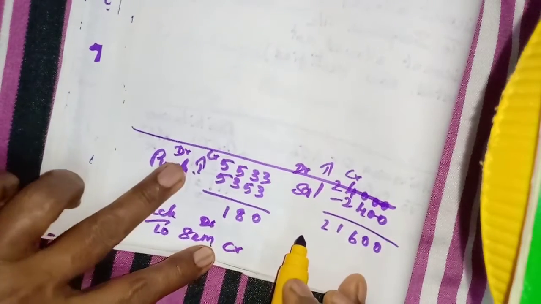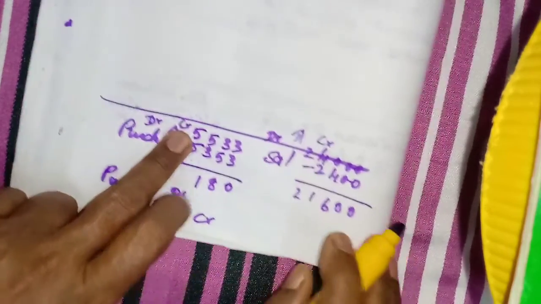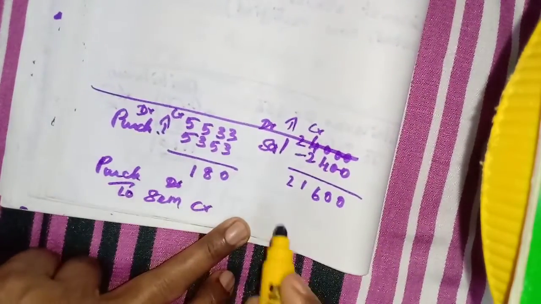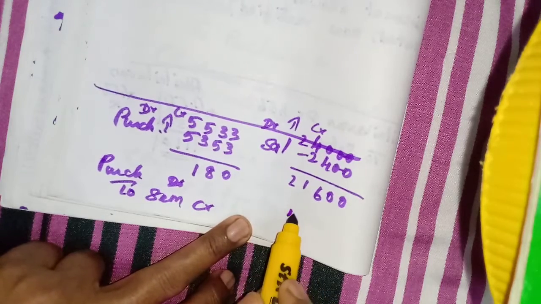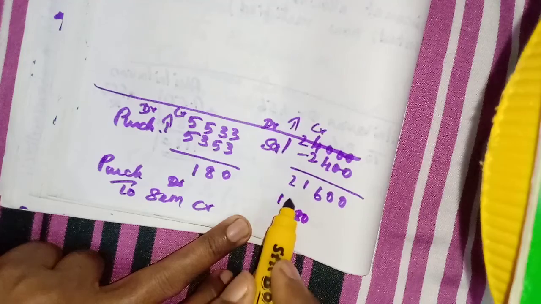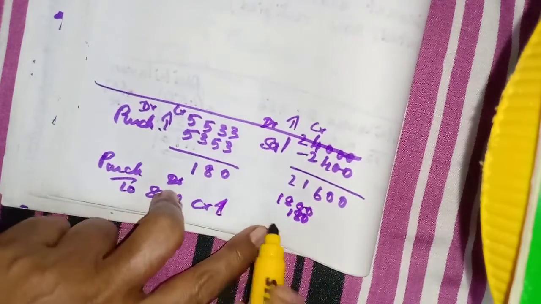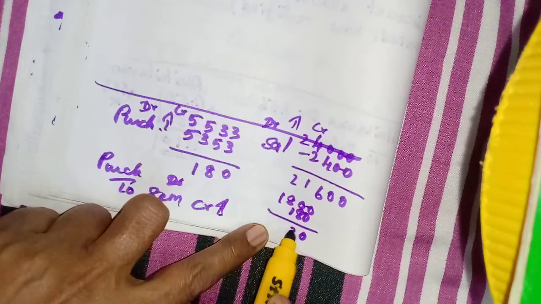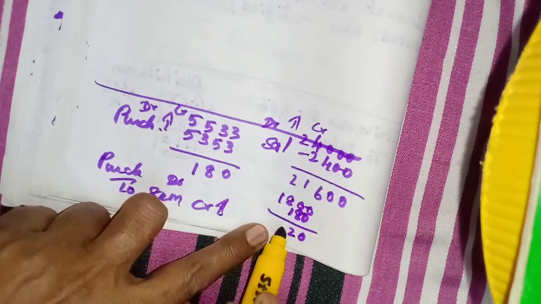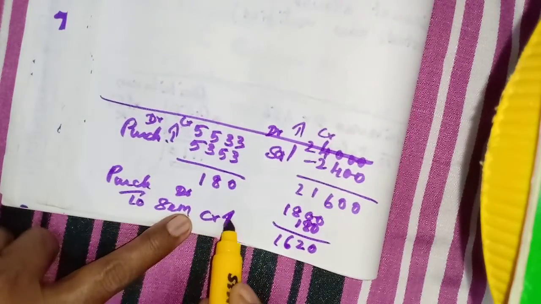Credited. Now we will see the amount. How much they have credited, whether it is less or more. So whether debit or credit, now from the entry we have learned. So 180, but they have written as 1800. More credit. We will find out how much we need to deduct. 10 minus 8, 2. 7 minus 1, 6. 1620. They have credited more.